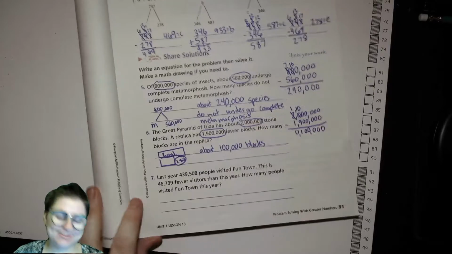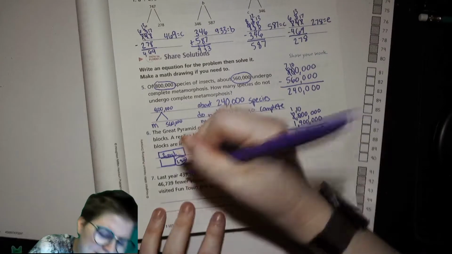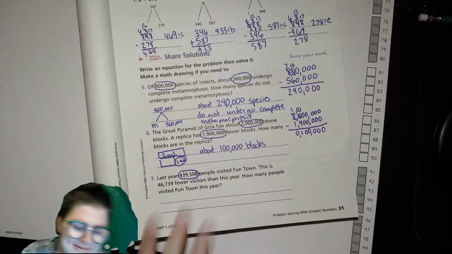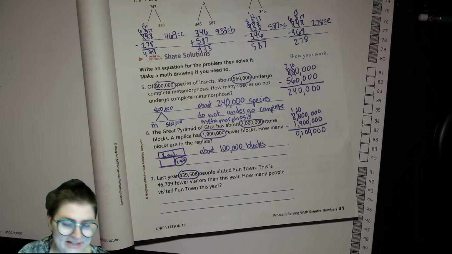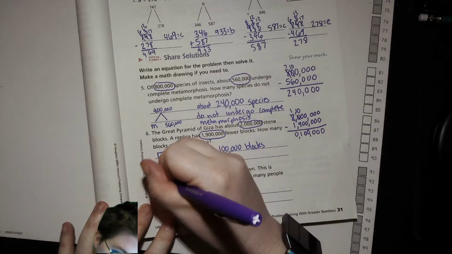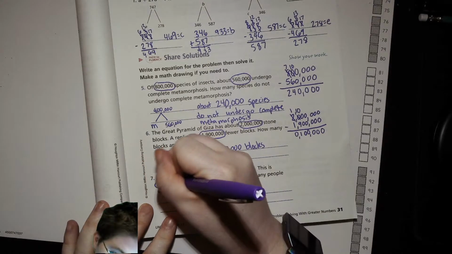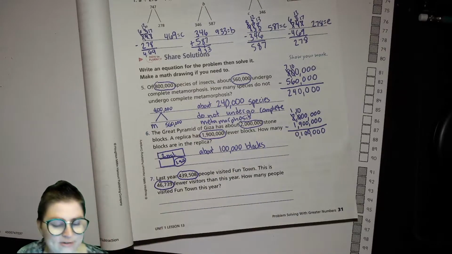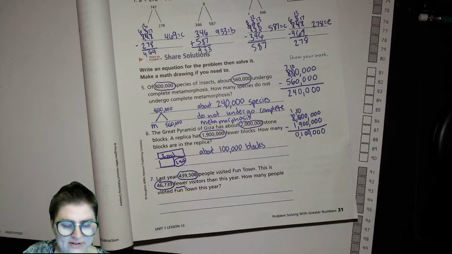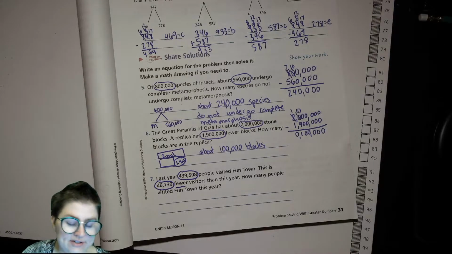Okay. Last year, 439,508 people visited Funtown. This is 46,793 fewer visitors than this year. How many people visited Funtown this year?